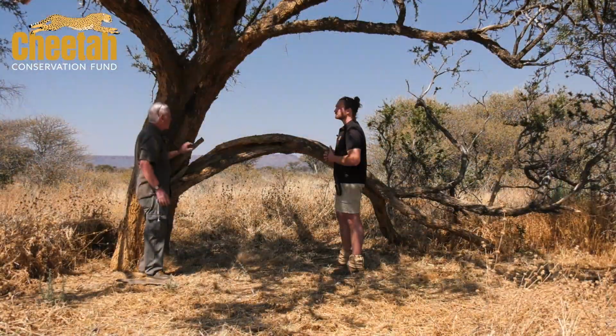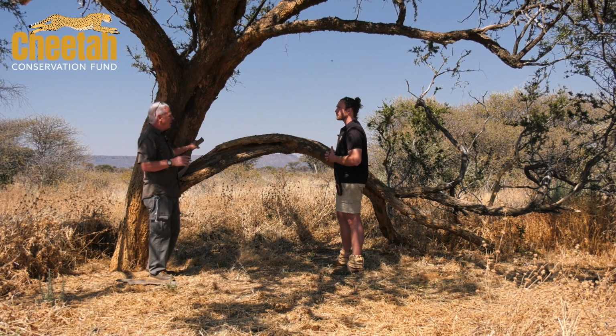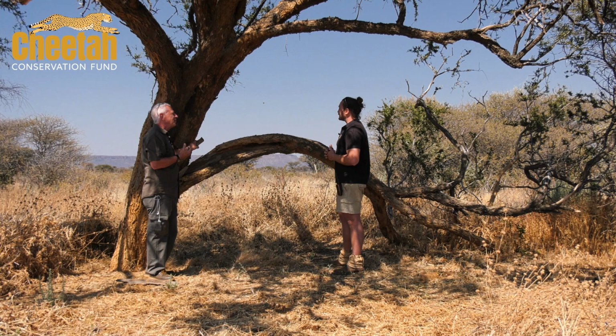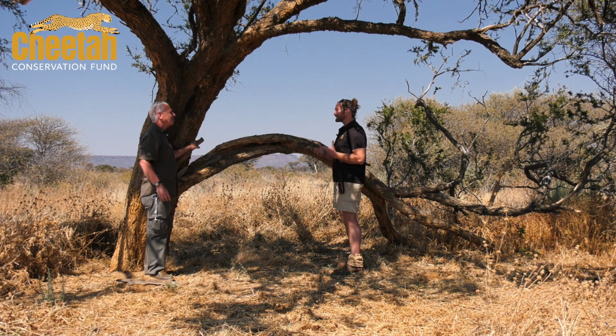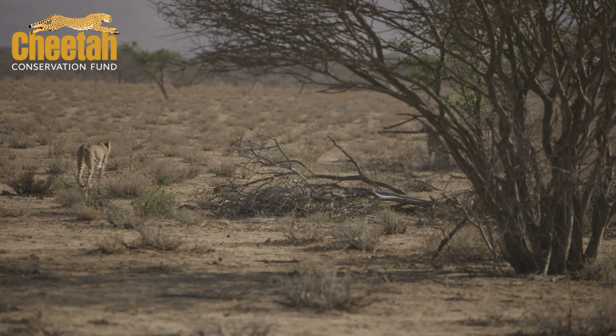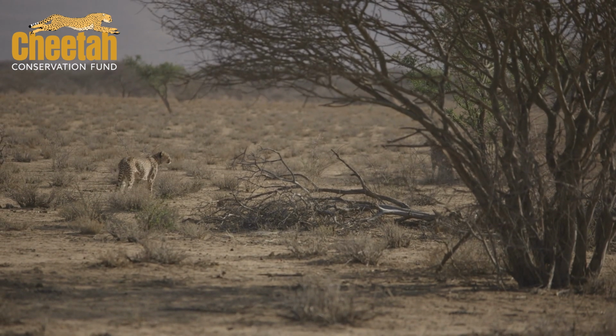So would a play tree ever be used as part of like the mating ritual type thing? So with cheetahs, it's the female that has the wide home range. So she can visit several of those home ranges and decide which male she wants to mate with.